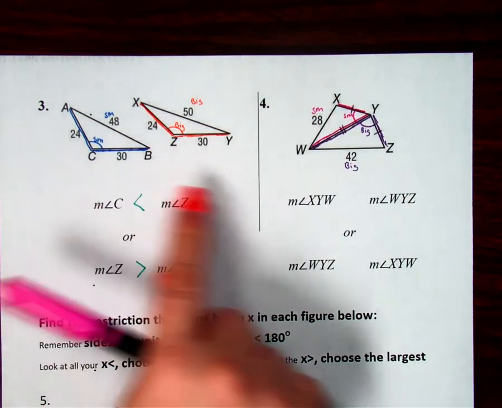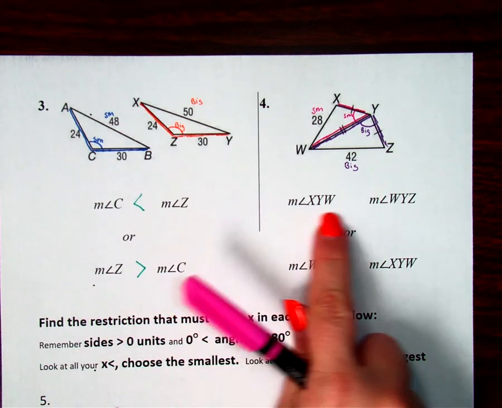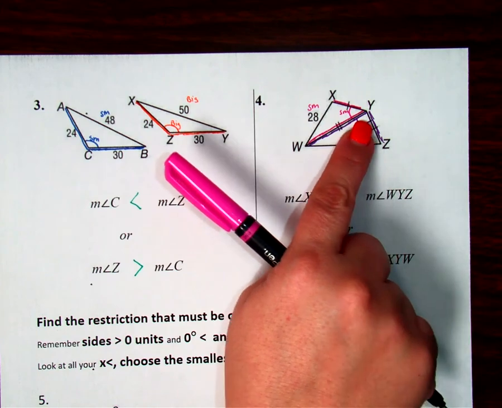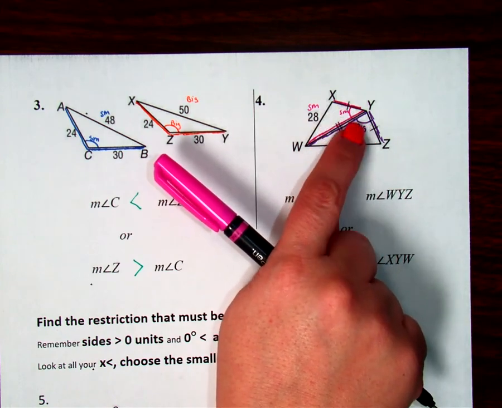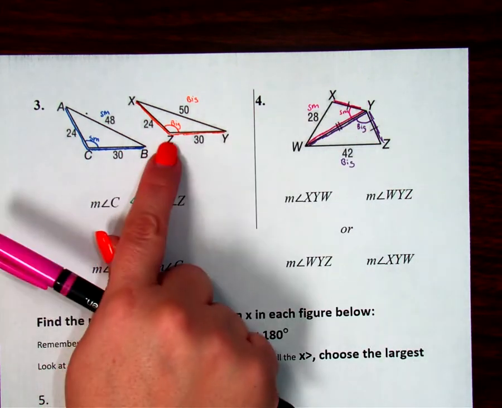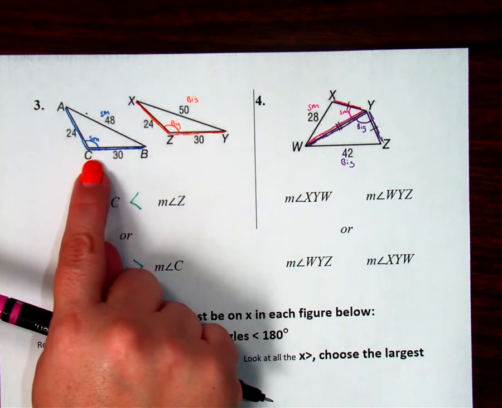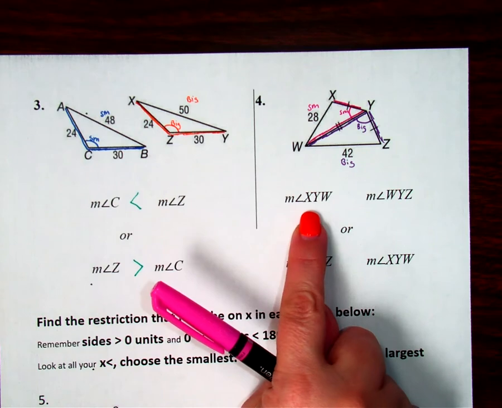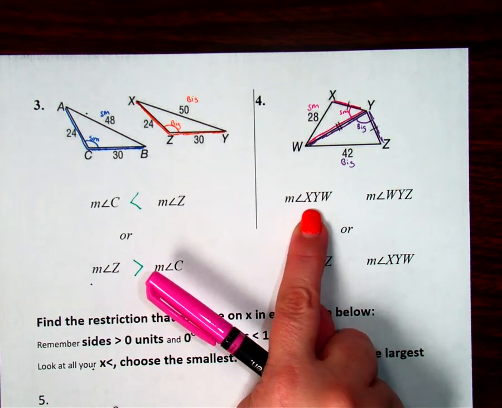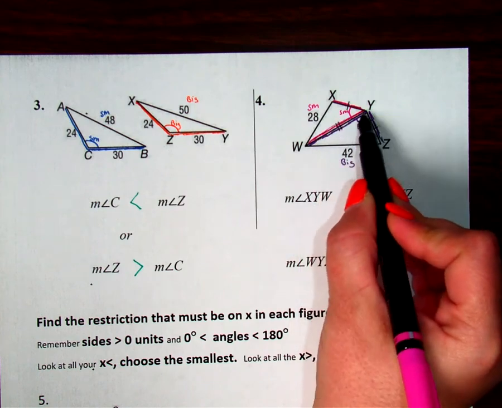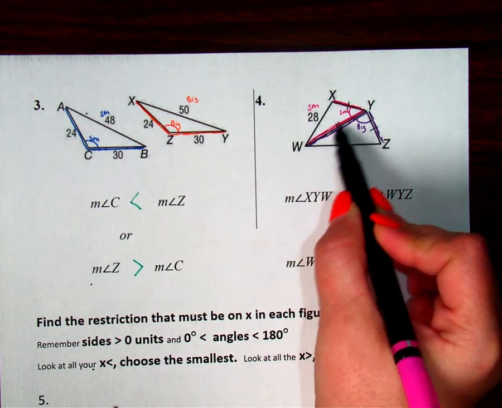Now, here's the problem with how we have to name them. See how we have to name these? Because they're next to each other, I can't say angle Y is greater than angle Y, right? I can't call both of these angle Y. Whereas over here, since my triangles were completely separate, I could just refer to angle Z and angle C. So I have to see which angle is XYW, right? XYW is from the top at the pink angle.